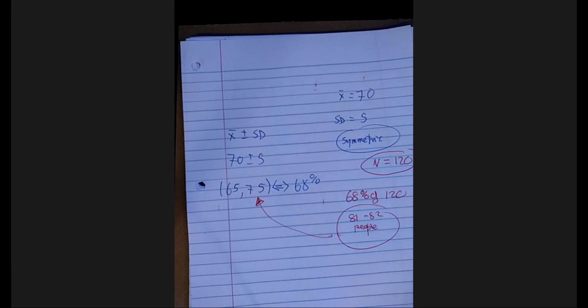So with very few pieces of data, tell me the mean, tell me the standard deviation, and tell me how many people are in the class and that it's symmetric. Once I know that, I can start telling you all sorts of things. I can tell you how many people got between 65 and 75. I could even tell you how many got between 60 and 80. 108, by the way, 90%, right, 95%, so a little bit more than that.